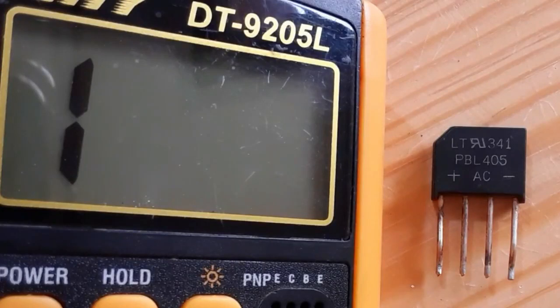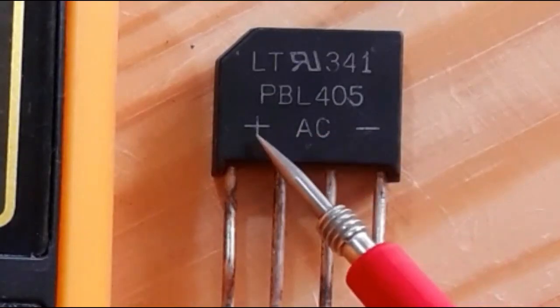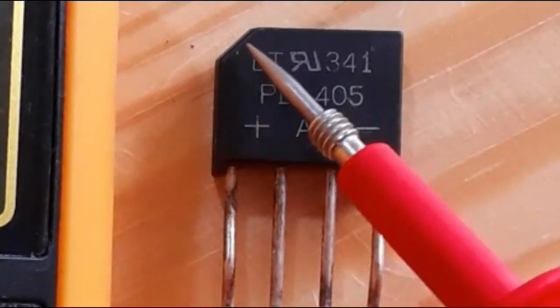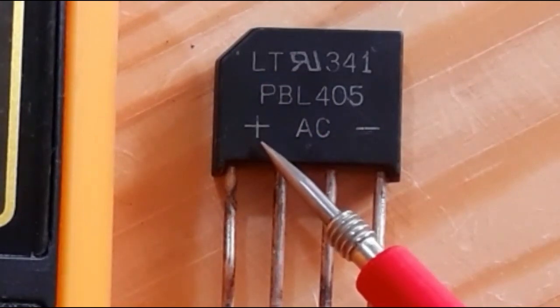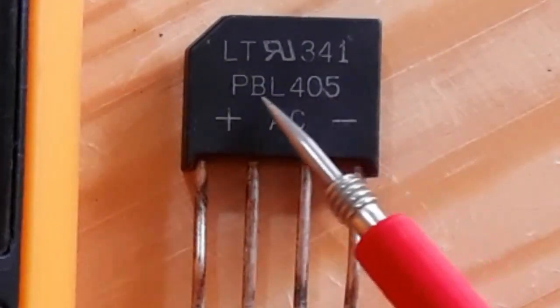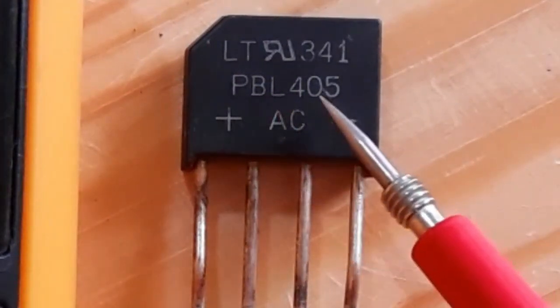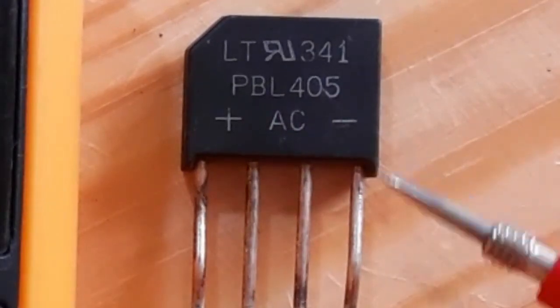So let's begin with this bridge rectifier. As you can see, we have here minus, and here we have AC and plus. Always this cut edge like this means the positive terminal. Here this is the reference for this bridge rectifier if you want to change it or replace it.